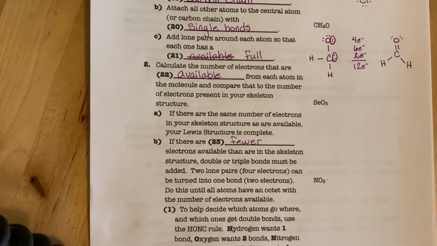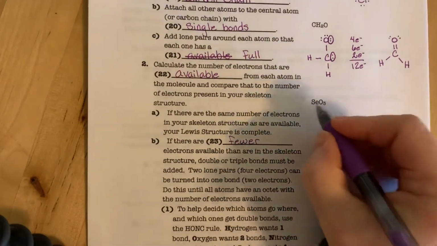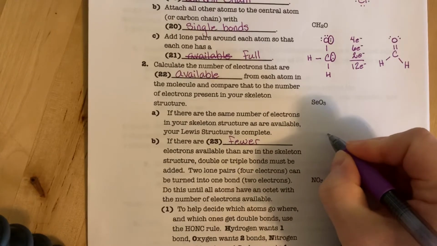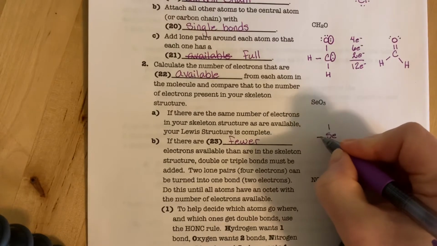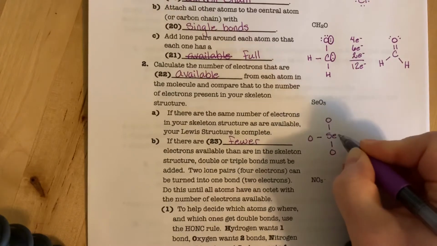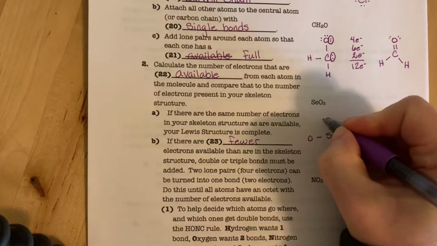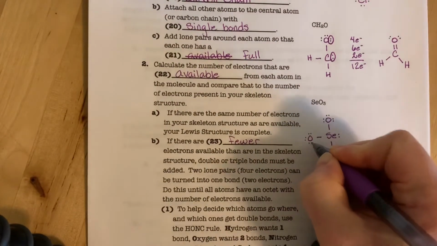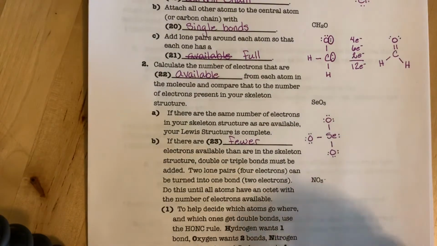Let's look at another one. SeO3. So Se is below oxygen on the periodic table, so it's going to go in the middle. And then we've got 3 oxygens. And leave space for a lone pair on the Se, the selenium. Complete the octets of the oxygens. There we go, and let's count up our electrons.